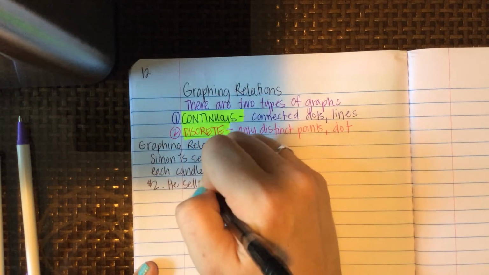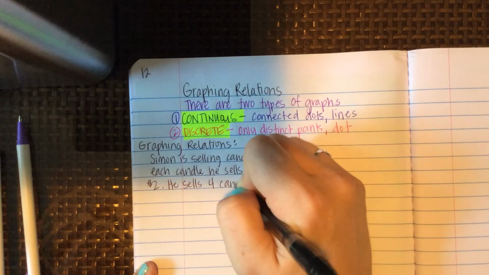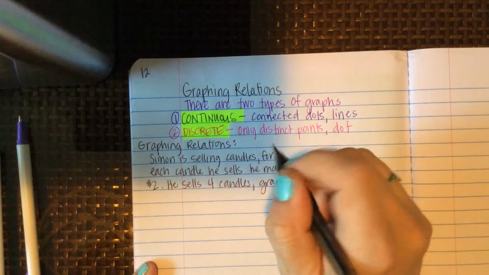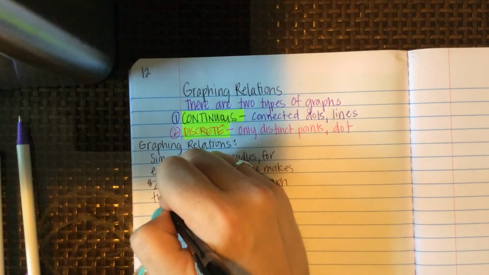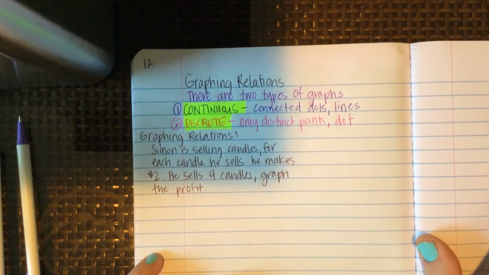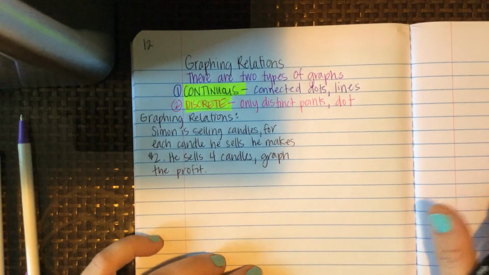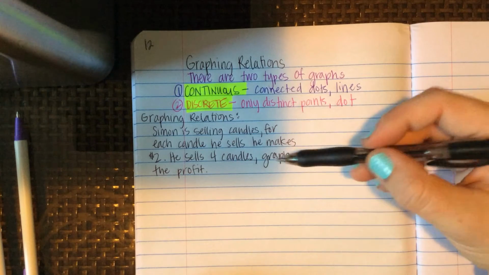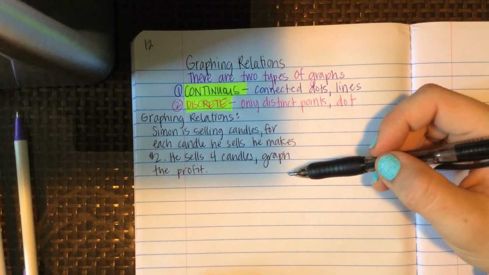He sells 4 candles. Graph the profit. So again, Simon is selling candles. For each candle he sells, he makes $2. He sells 4 candles. Graph the profit.